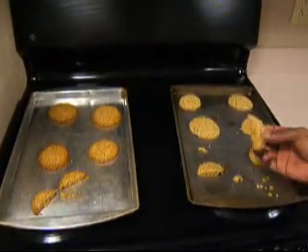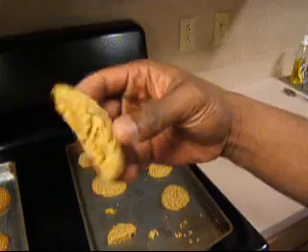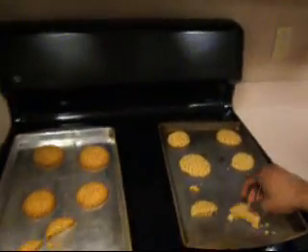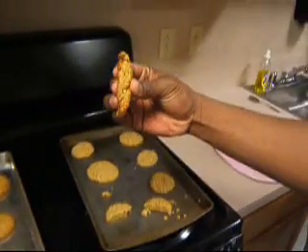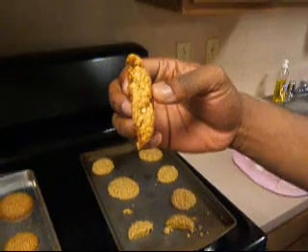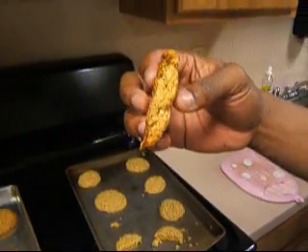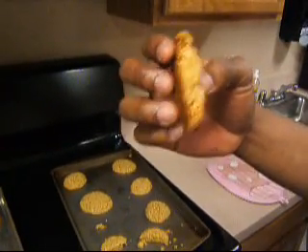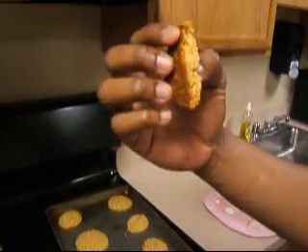Cookies on the right are soft and brown. Cookies on the left aren't soft. They're brown, but they're dark brown, like mahogany wood brown. And these just came out of the oven, and they're hot.